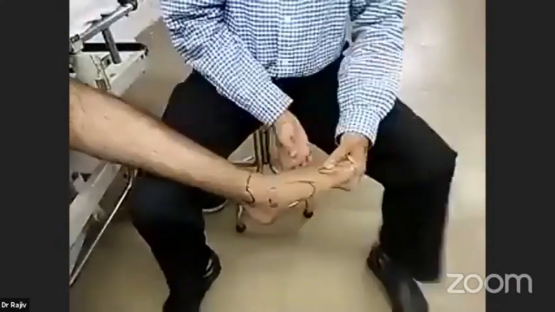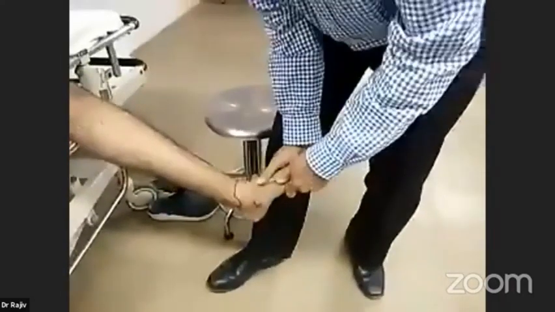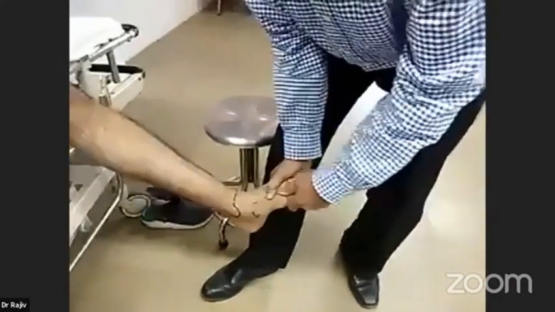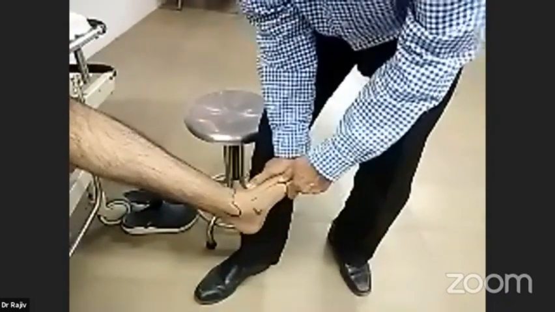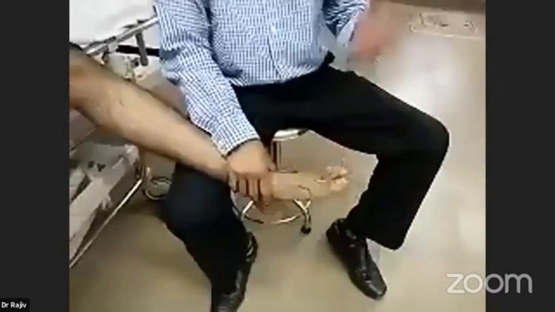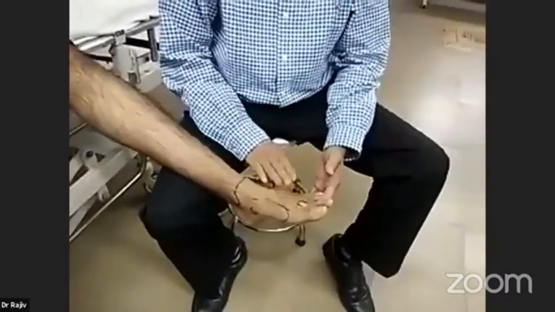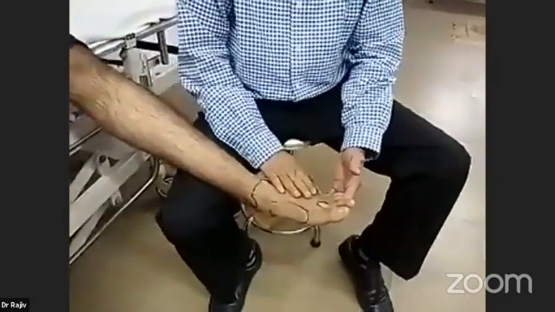So typically this is how we do it and assess the mobility of the first tarsometatarsal joint, whether it is hypermobile or not. Similarly, you could also examine and evaluate the hypermobility of the other TMT joints.